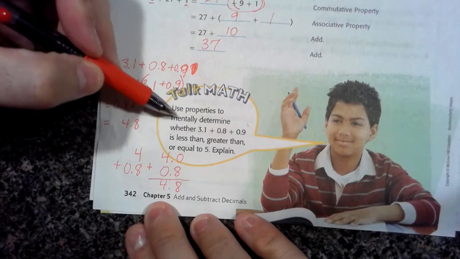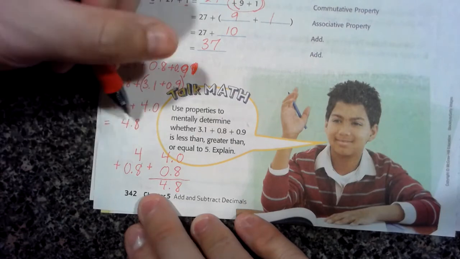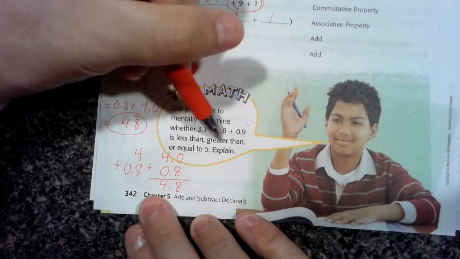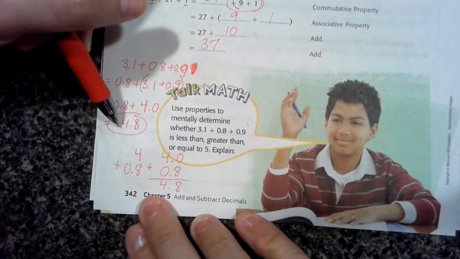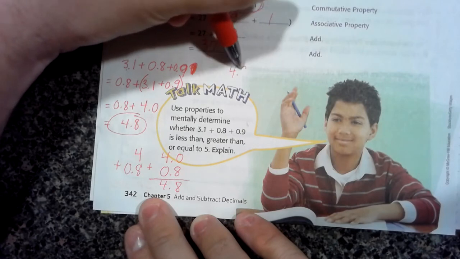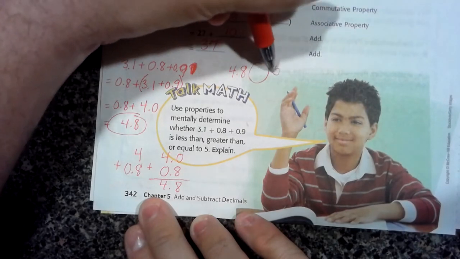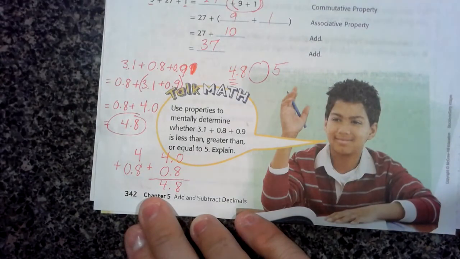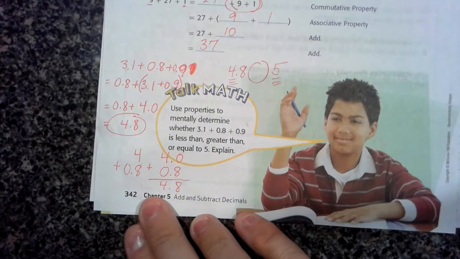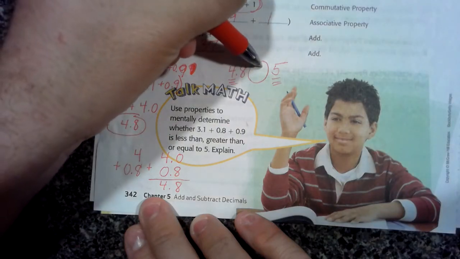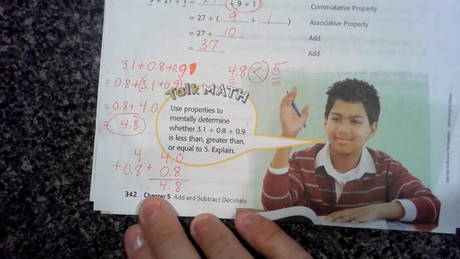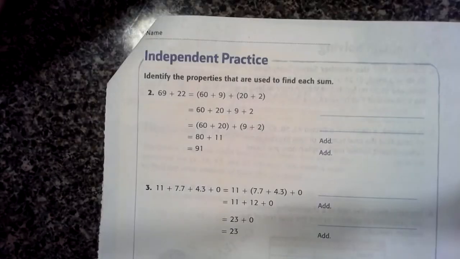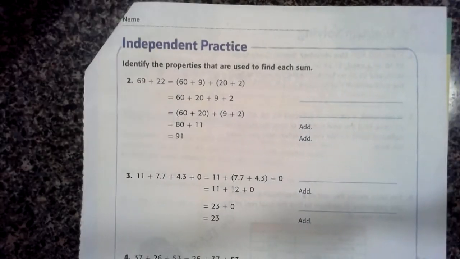So again, the question was, is the answer to this less than, greater than, or equal to 5? So you say 4.8. Remember, this is the ones place right here. Well, this is a ones. So is that one greater than, less than, or equal to? Well, it's not equal to. Obviously, this would be less than. 4.8 is less than 5. Okay. All right. You see, I just flip it over. I didn't wrinkle everything up. I didn't rip things.